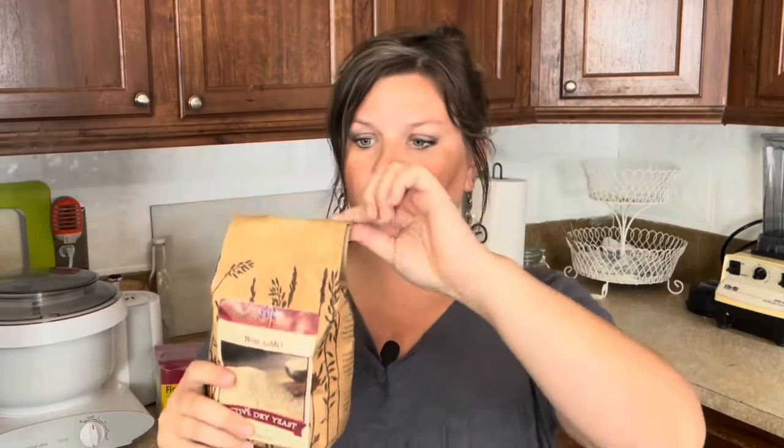So things to know about active dry yeast. It is actually highly perishable. Now what I do is whenever I receive this from Azure Standard, I immediately put it in the freezer. And there's two reasons for that. One, because it just does not last as long. And two, if you notice, this does not come vacuum sealed. And so I definitely wanted to make sure it lasted a bit longer by putting it directly into my freezer, and it's been there ever since.